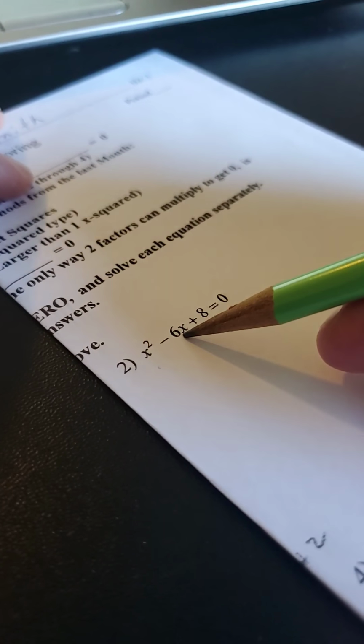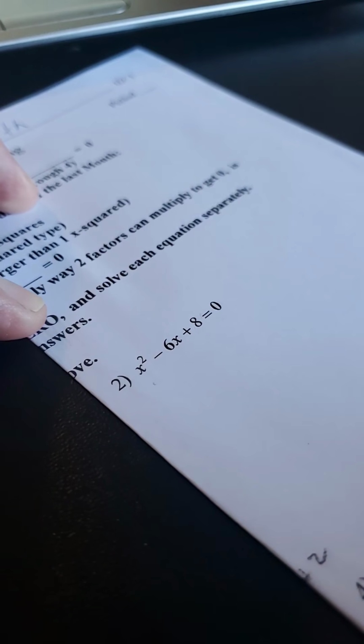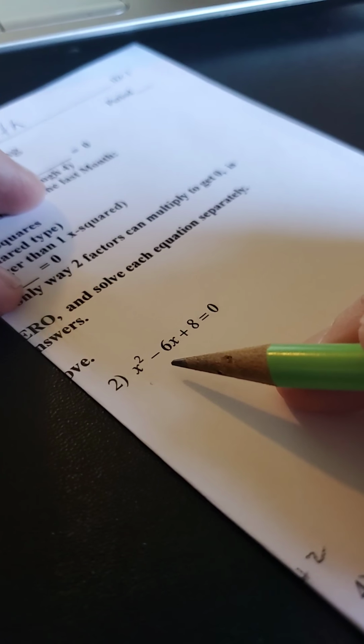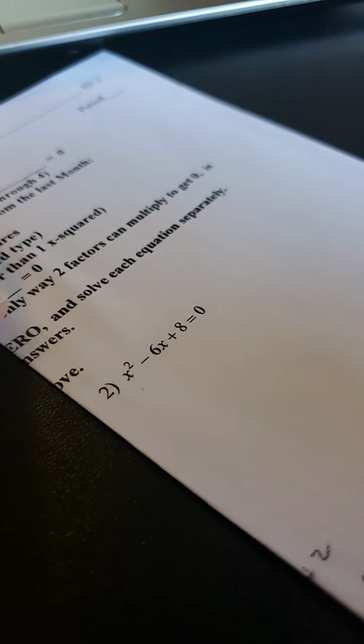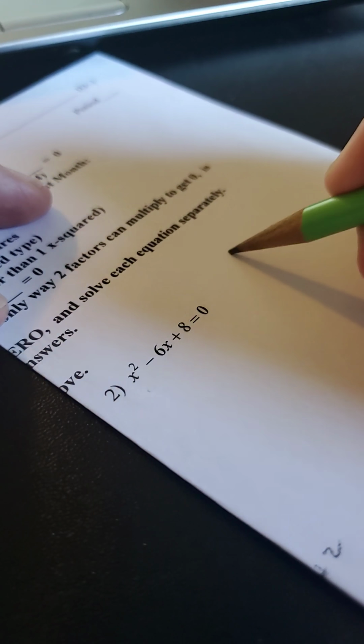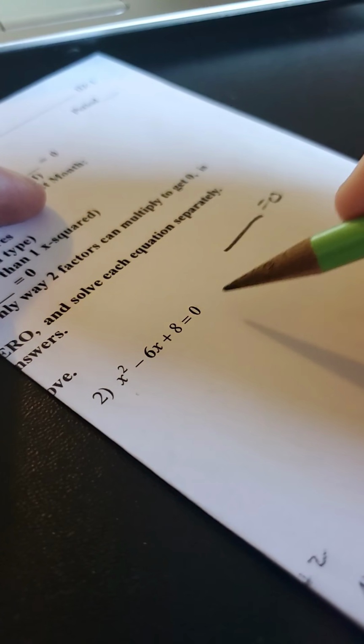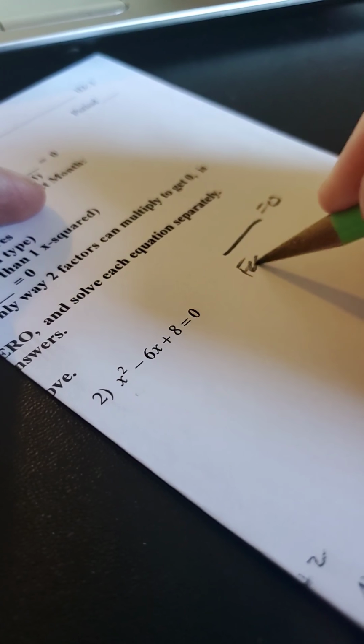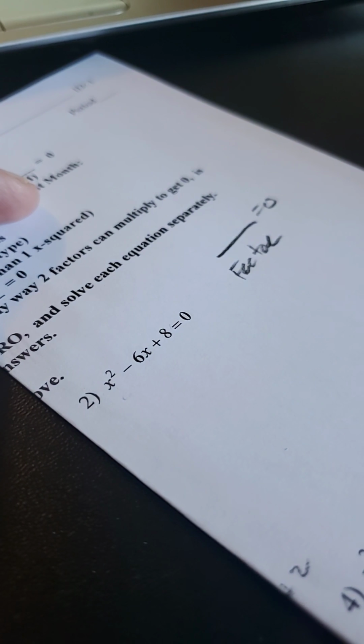Okay, number 2. I'm going to fold this over so we can see it better. First of all, again, we have an x squared and an x, so we can't combine like terms and get it down to one variable term. Therefore, I have to solve this by factoring. Step 1 is get everything on one side, 0 on the other. It is. Step 2 is factor it using one of our methods.